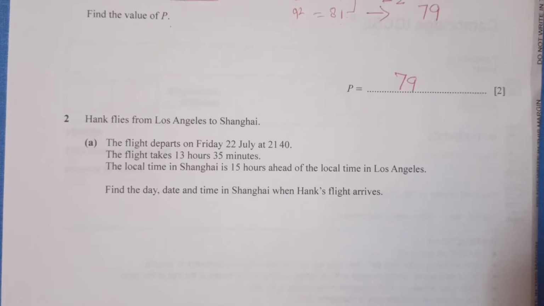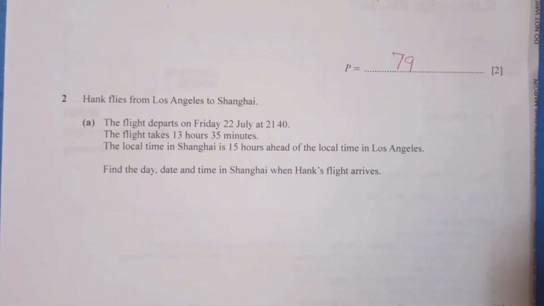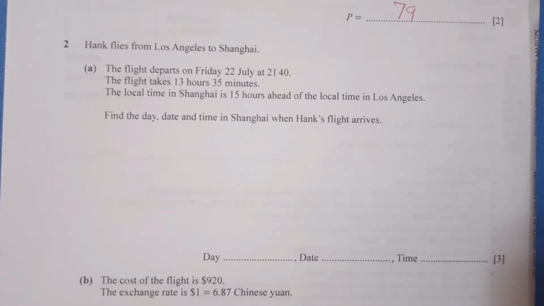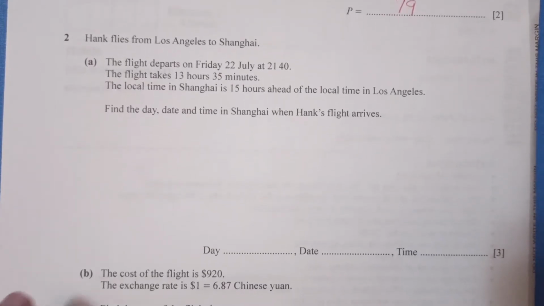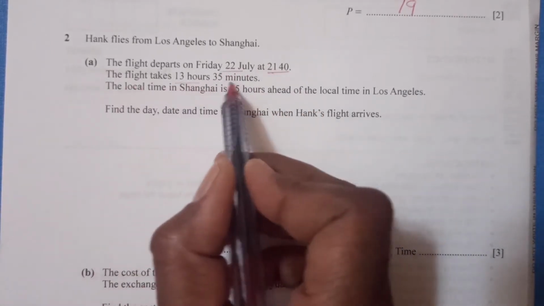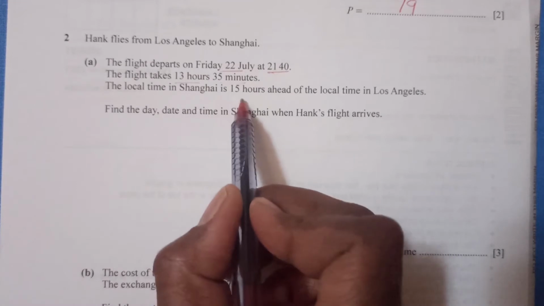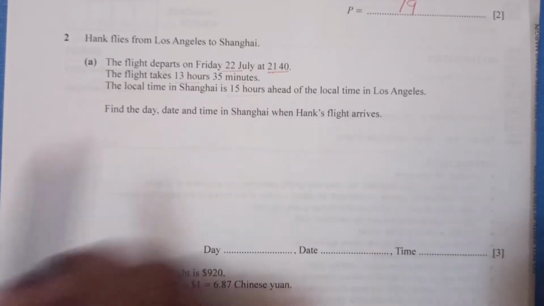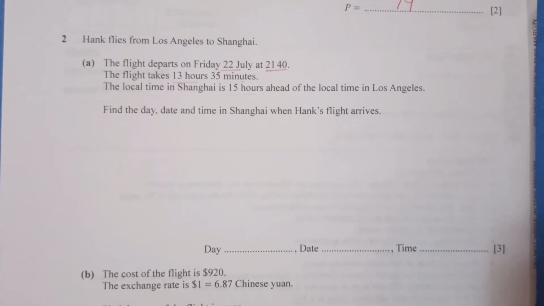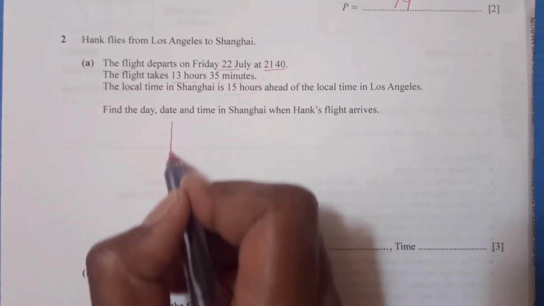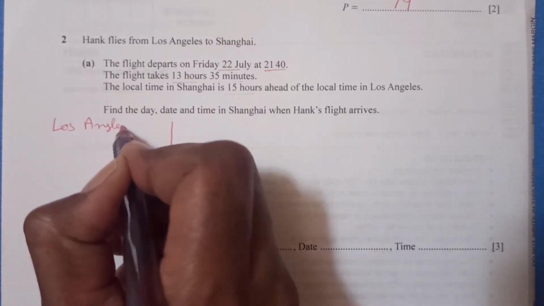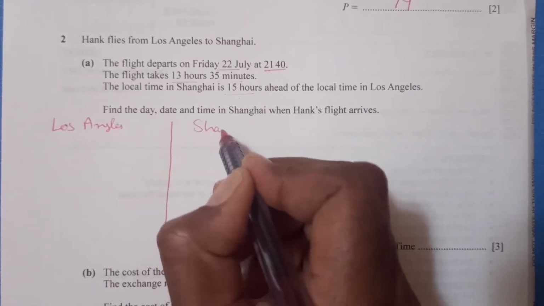Now number 2. Hank flies from Los Angeles to Shanghai. The flight departs on Friday, 22nd July at 20:40. The flight takes 13 hours and 35 minutes. The local time in Shanghai is 15 hours ahead of local time in Los Angeles. So we can make two sections here. One is Los Angeles, and the second one is Shanghai.